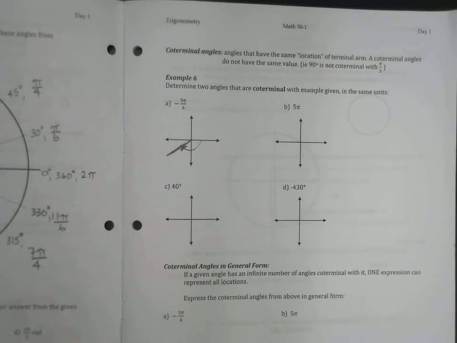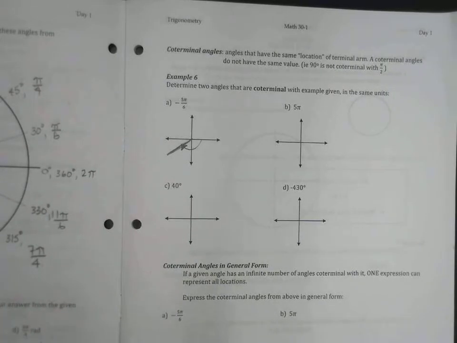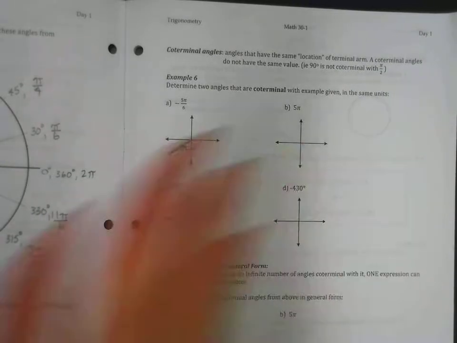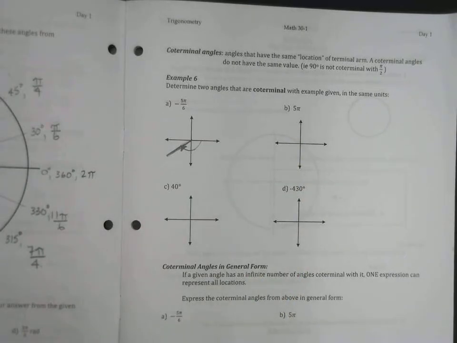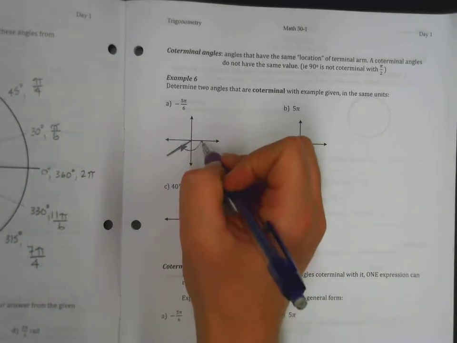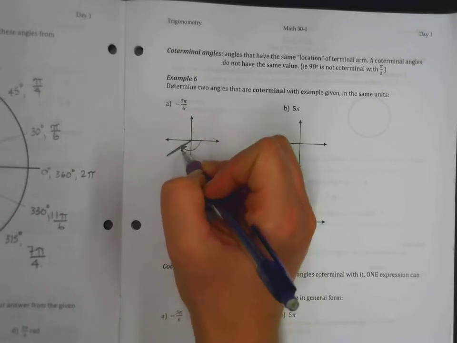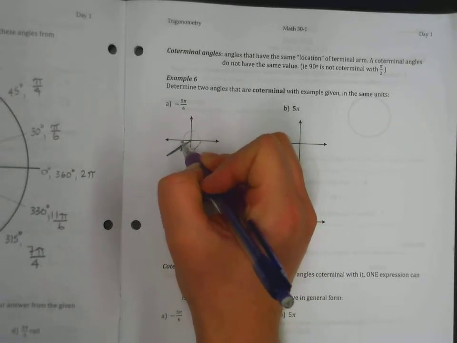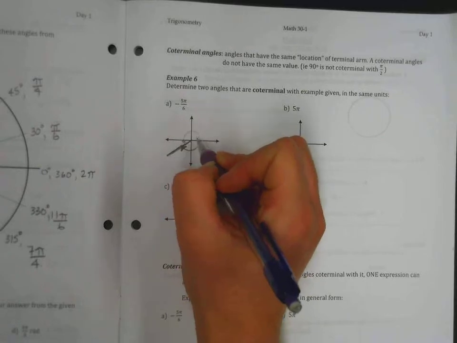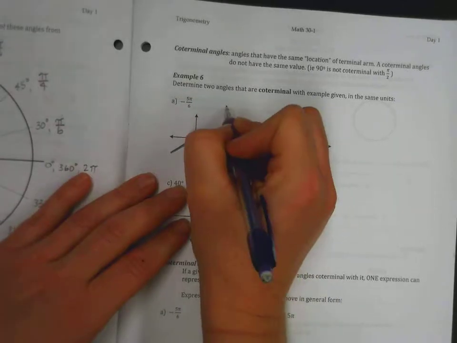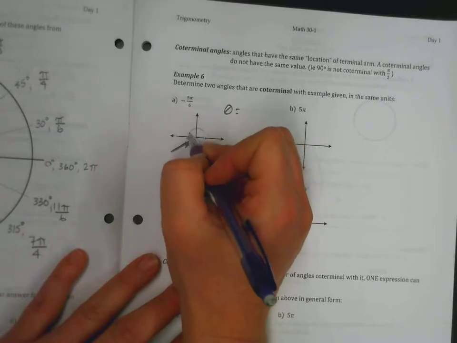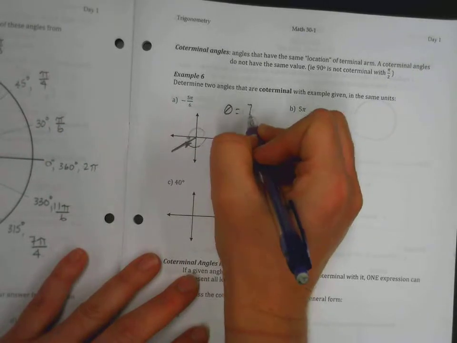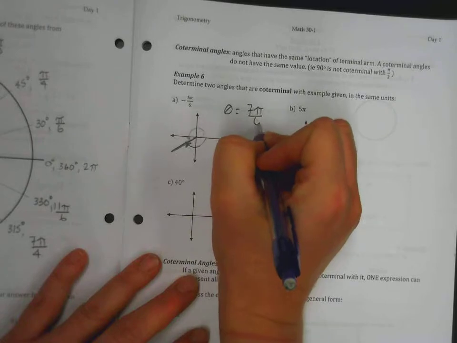So a coterminal angle to this could literally be any other angle that ends up with this same terminal arm. So one possibility is, rather than rotating in the negative direction, I could rotate in the positive direction, and this would be a coterminal angle. And if I rotated in this direction, this angle would give me a positive 7 pi over 6.